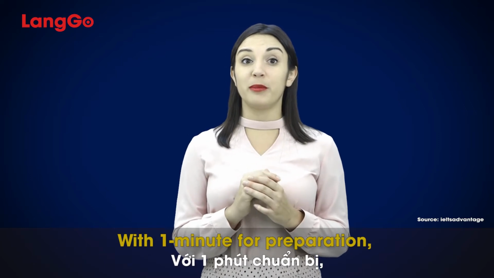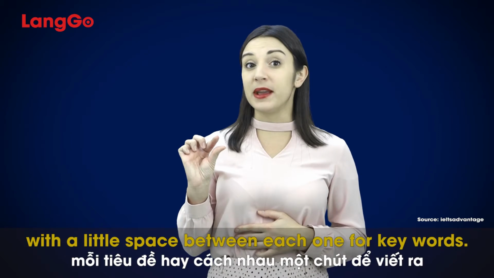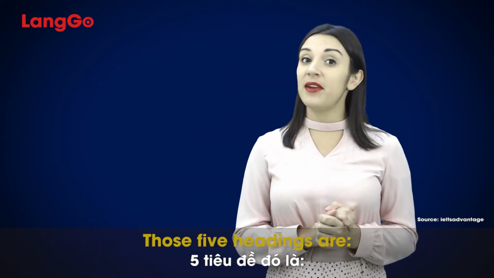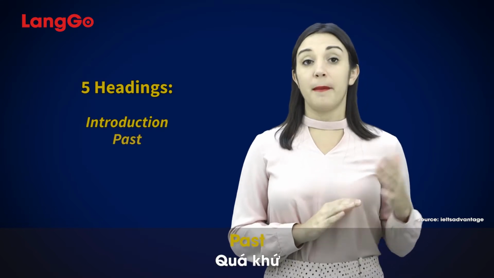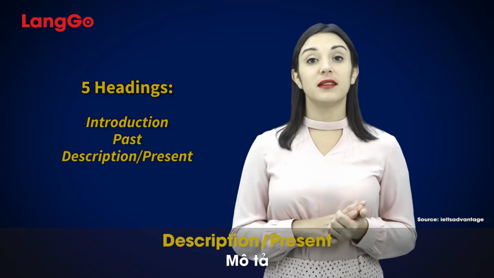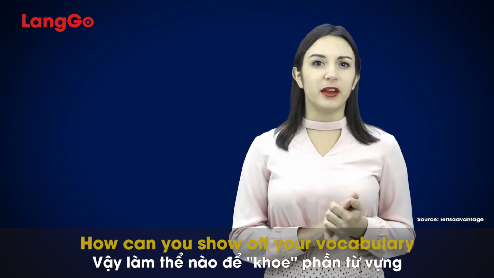With 1 minute for preparation, write down 5 headings with a little space between each one for key words. Those 5 headings are introduction, past, description/present, opinion, future. How can you show off your vocabulary with this outline?